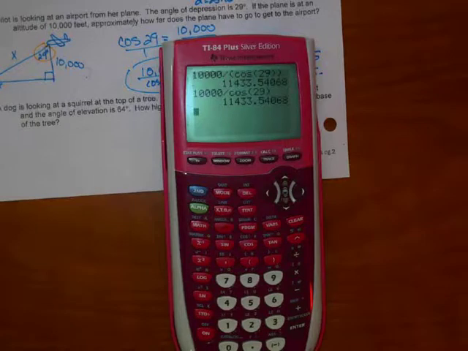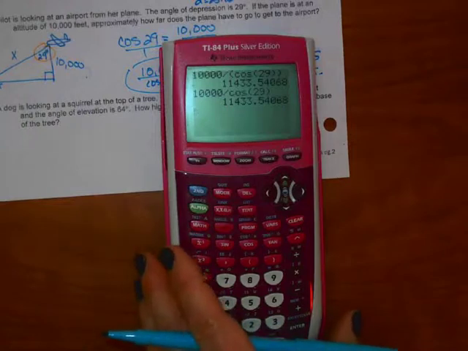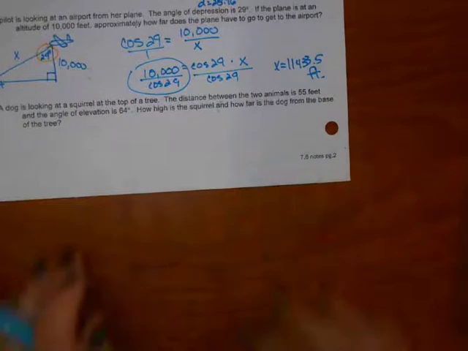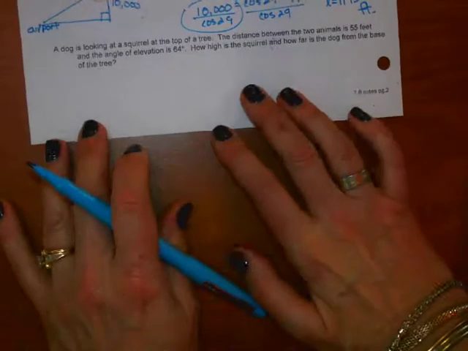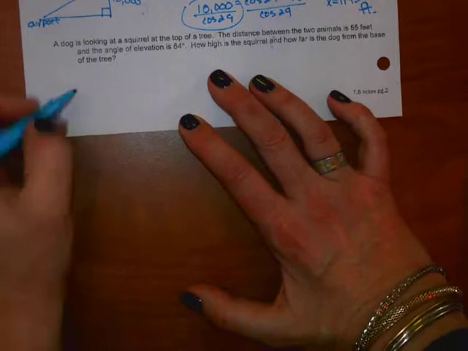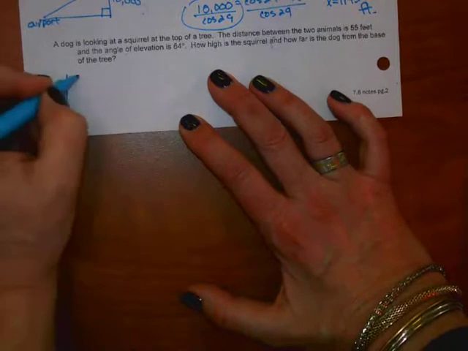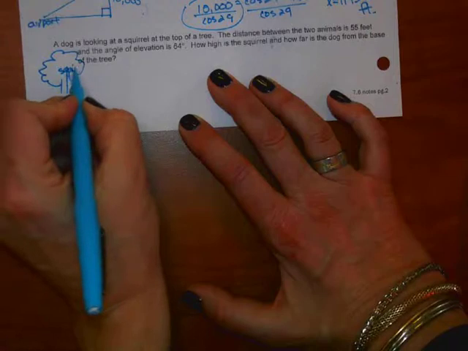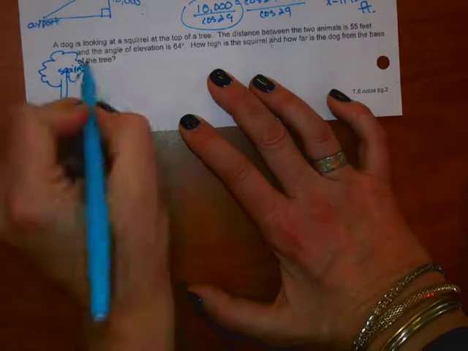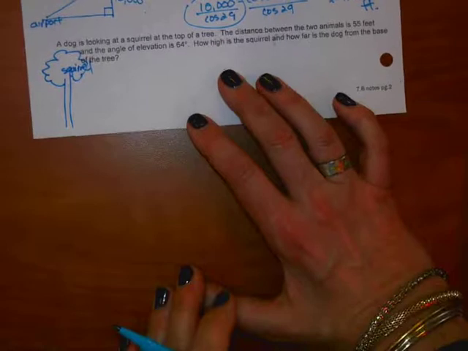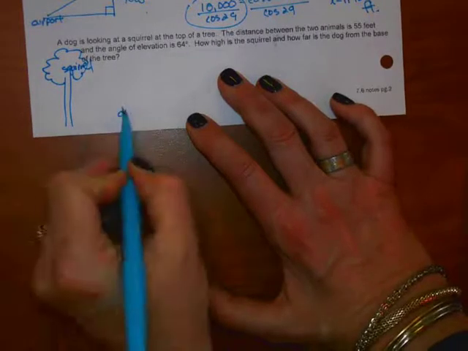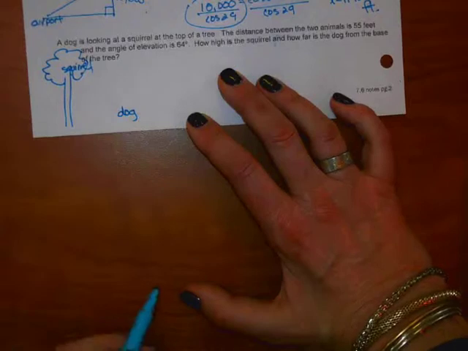Let's do this last problem just because it involves a squirrel and a dog. Okay? A dog is looking at a squirrel at the top of a tree. All right, so we have to draw a picture. I'm not even going to try and draw a squirrel. I'm going to write the word squirrel. And I'm going to write the word dog. Dog and squirrel. The dog is looking at the squirrel.